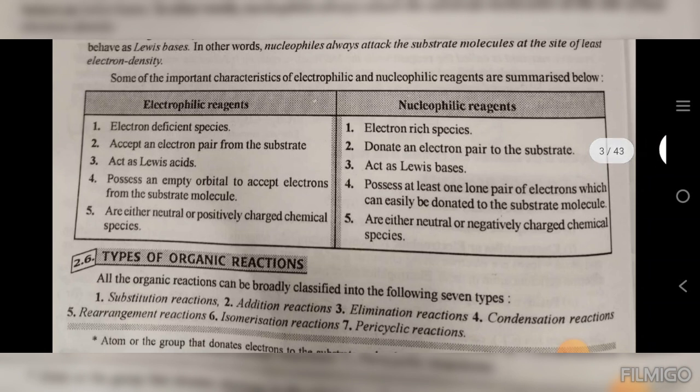Electrophilic reagents are electron deficient species, accept an electron pair from the substrate, act as Lewis acids, possess an empty orbital to accept electrons from the substrate molecule, and are either neutral or positively charged chemical species. Nucleophilic reagents are electron-rich species, donate an electron pair to the substrate, act as Lewis bases, possess at least one lone pair of electrons which can easily be donated to the substrate molecule, and are either neutral or negatively charged chemical species.